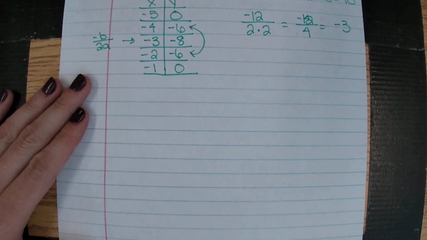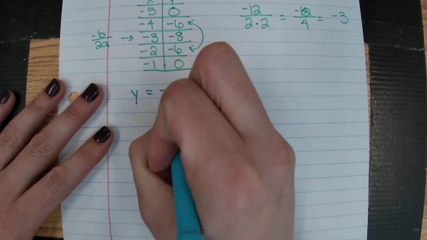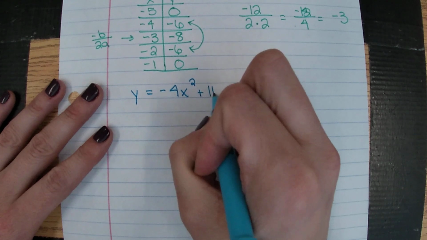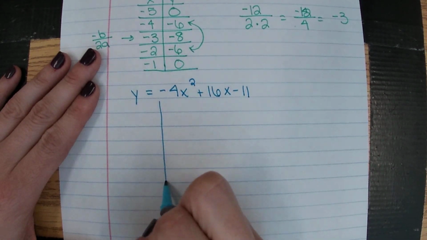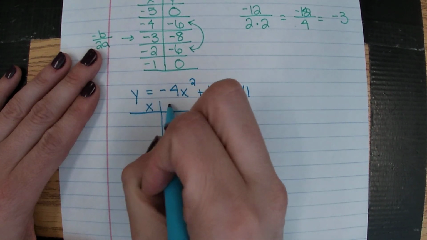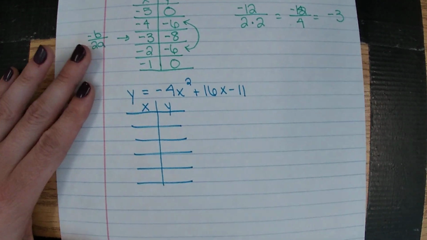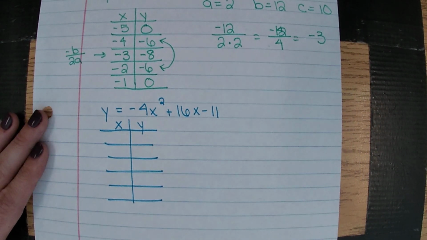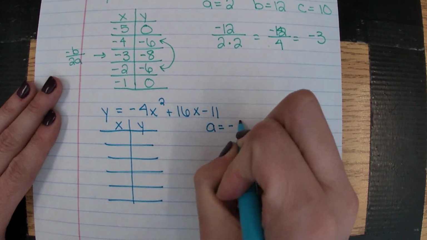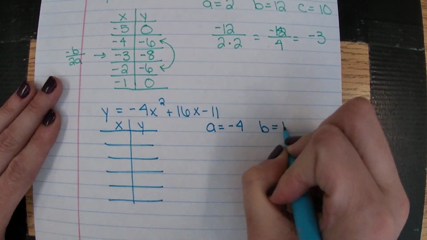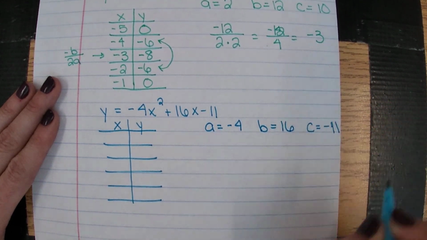Okay, so let's look at another one. Let's say we have y equals negative 4x squared plus 16x minus 11. Start out the same way, make a table. 1, 2, 3, 4, 5. We want negative b over 2a. So in this particular case, our a value is negative 4. B is 16. And c is negative 11.